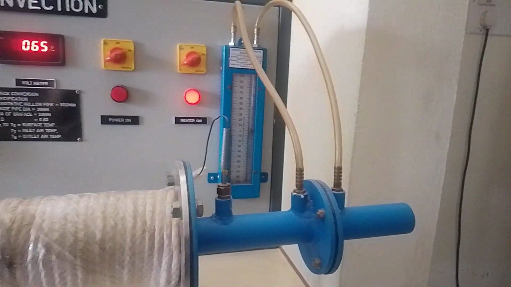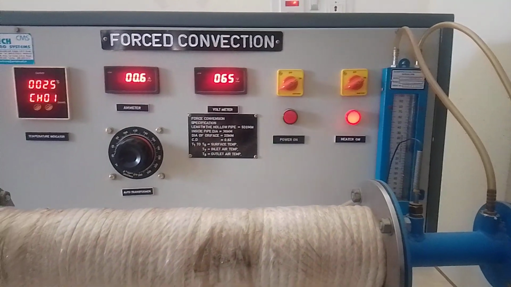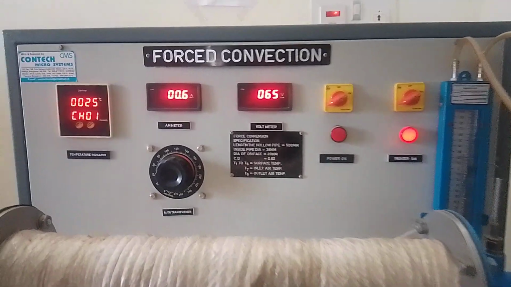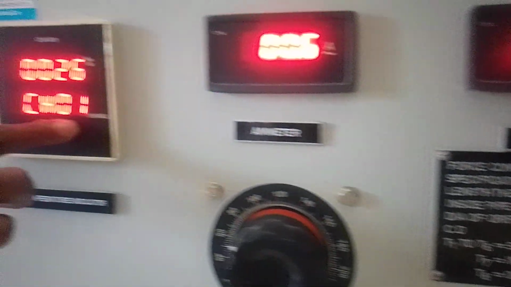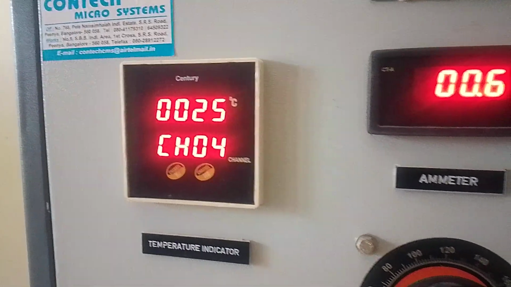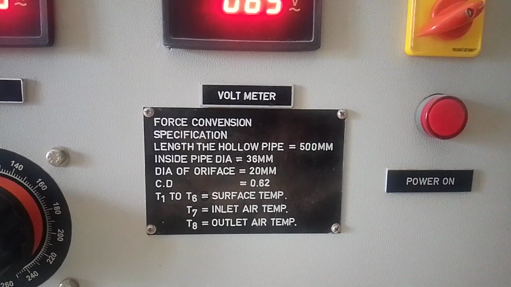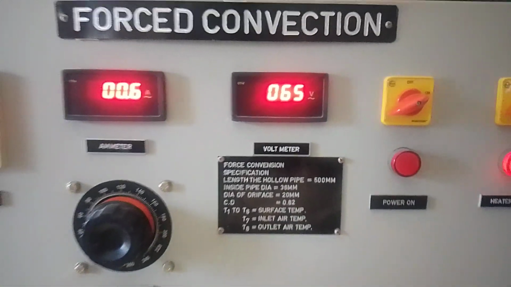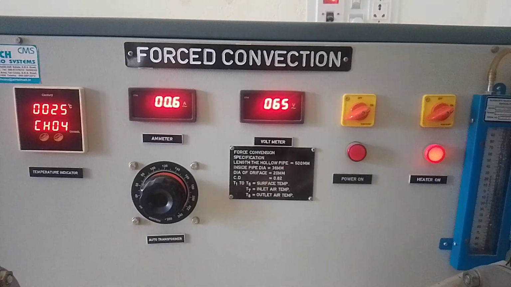Wait till steady state is reached. Note down the voltmeter, ammeter and manometer readings. Then note down the thermocouple readings from T1 to T6. Here we find the temperatures T1, T2, T3 at different thermocouples. Then we repeat the experiment by varying the heat input and the flow rate of air in the blower.